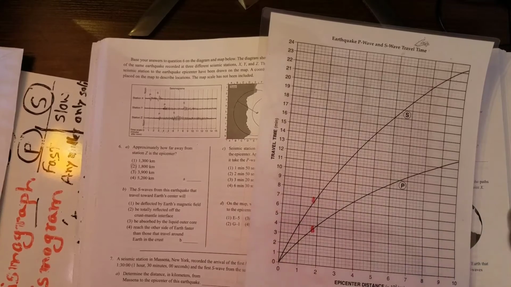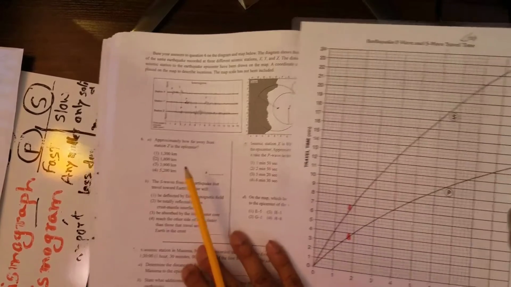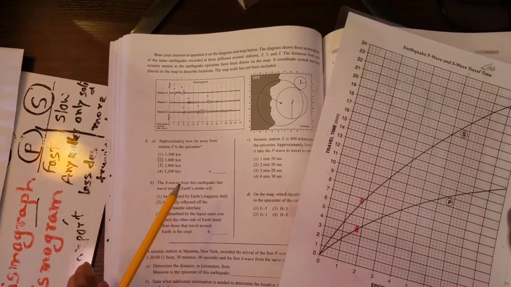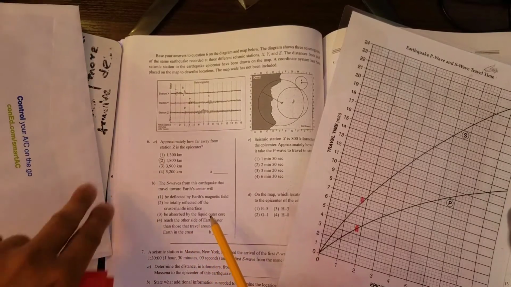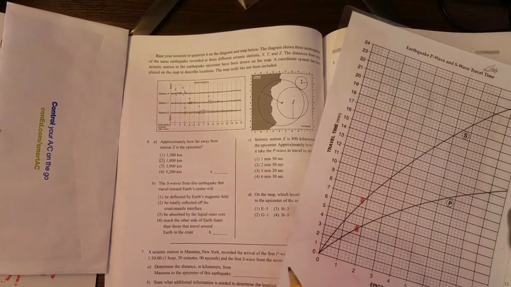So remember we talked about the S waves, the difference. We know that the S waves can only travel through solid, so that means they will be absorbed by the liquid outer core. So that's B. The answer is 3.